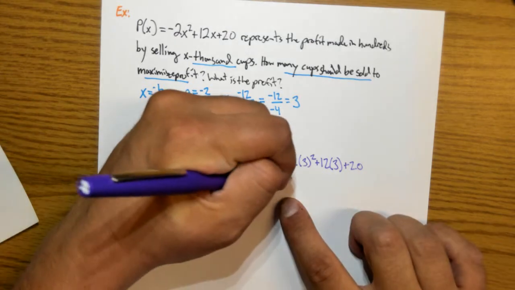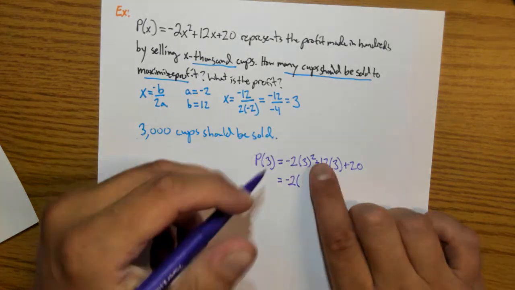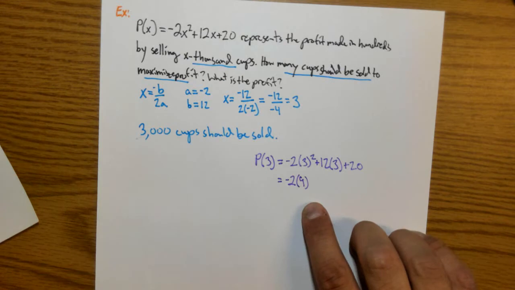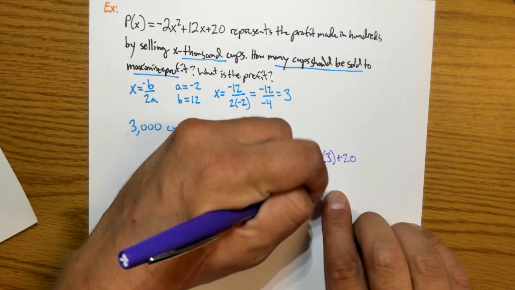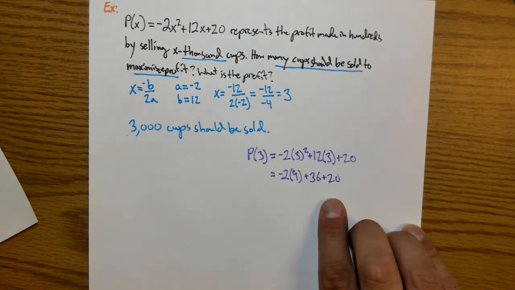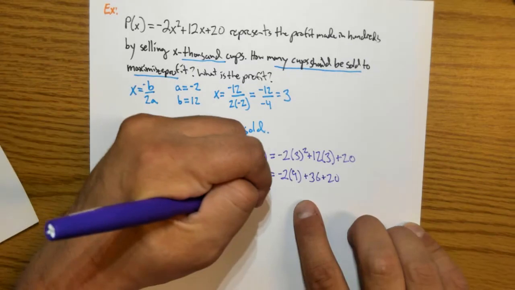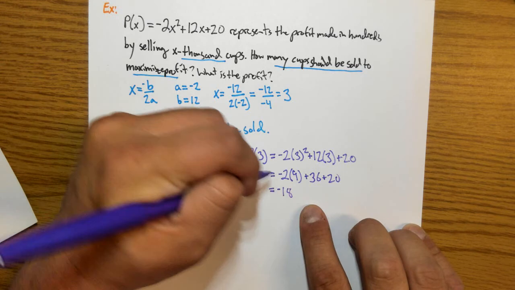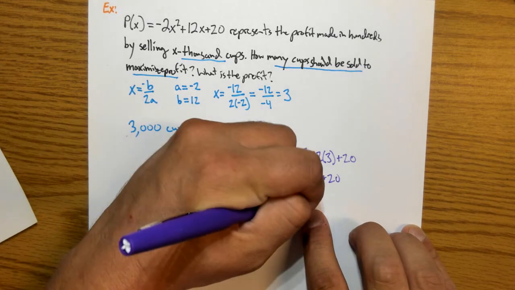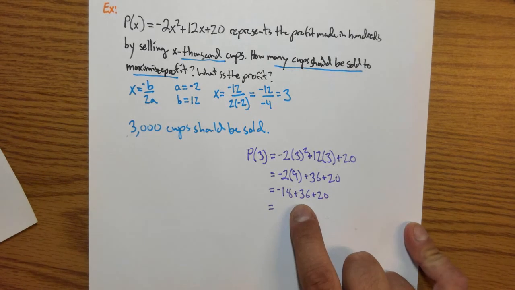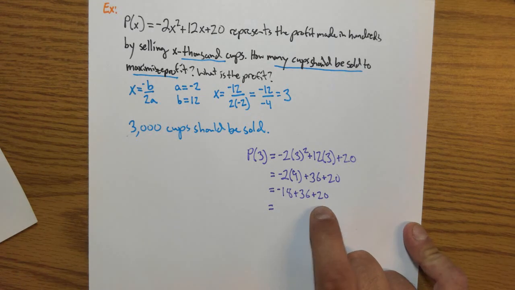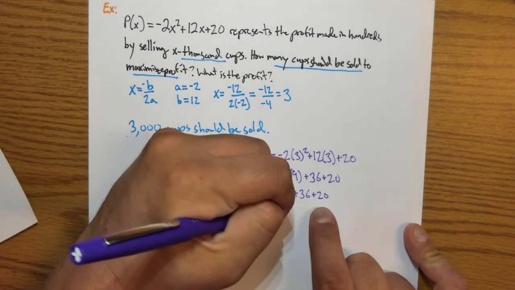So 3 squared is 9, plus 12 times 3 is 36, plus 20. Let's see, negative 2 times 9 is negative 18, plus 36, plus 20. Negative 18 plus 36 is positive 18, plus 20 is 38.